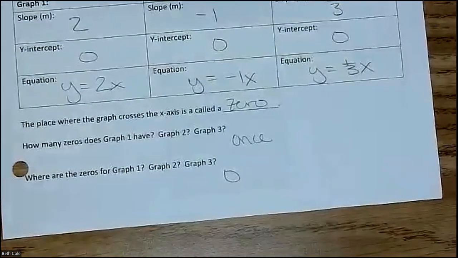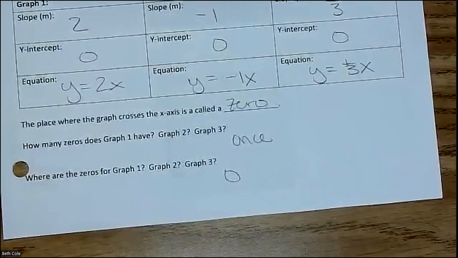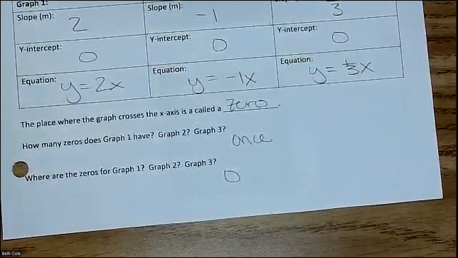That's what Sammy was just saying. If it goes through the origin, that means the y-intercept is 0 and the x-intercept is 0. They're both 0. Okay.